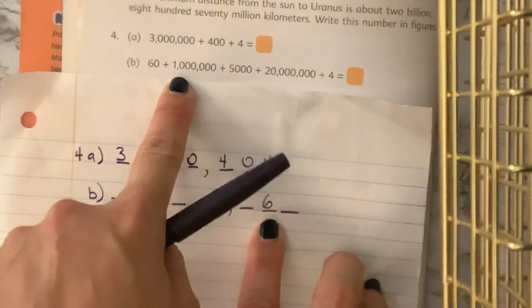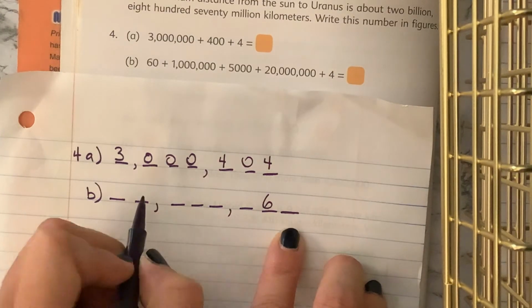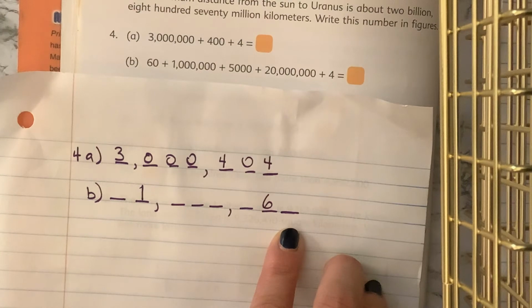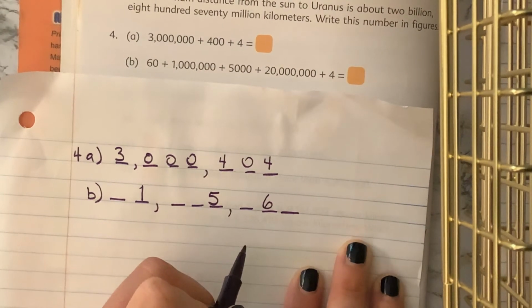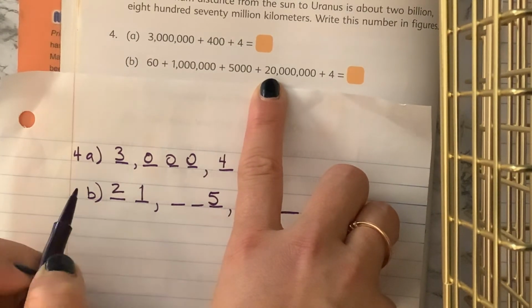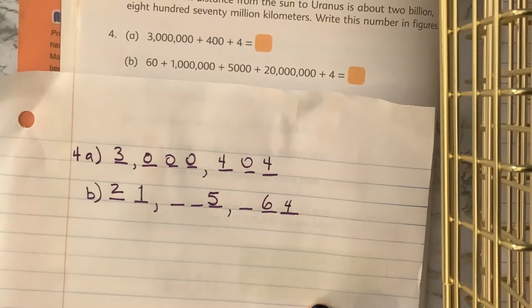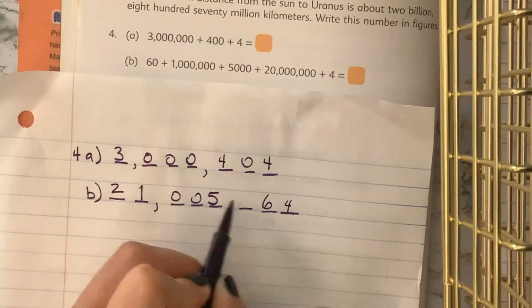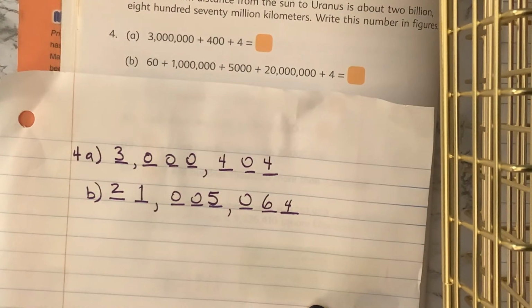Then we have 1 million. So we want to find our millions place and put our 1 there. 5,000, we would put our 5 in the thousands place. 20 million, our 2 goes there, and then a 4. And so now we have all these empty spaces. So what do we do with them? We can fill those in with zeros. So this is how we take this expanded form number and put it into standard form.